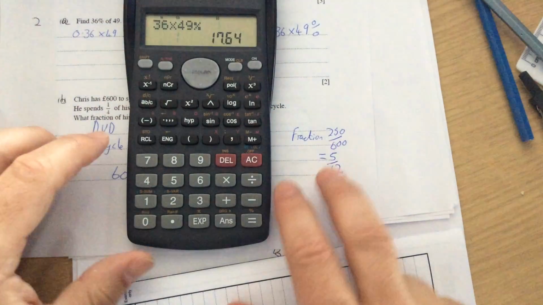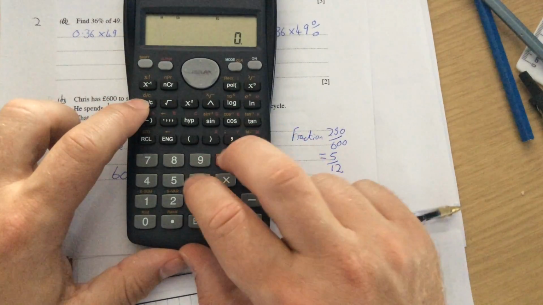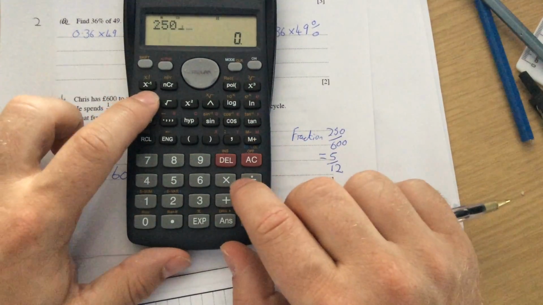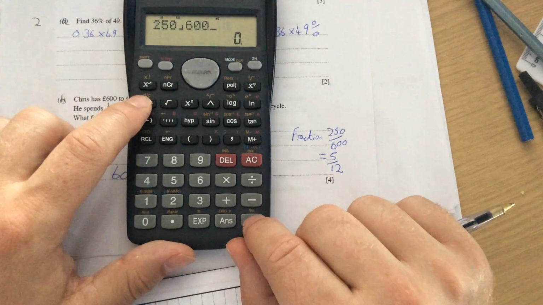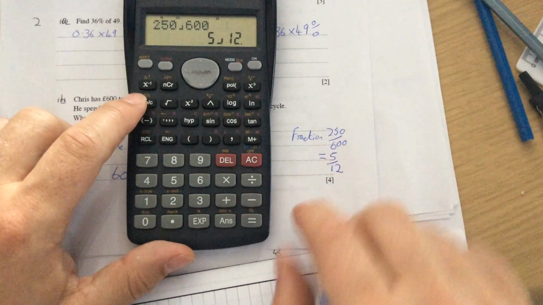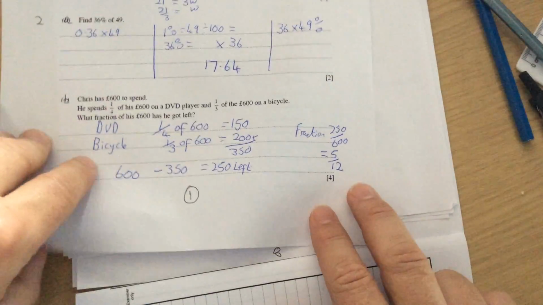Because it's a calculator paper, you can use the fraction button on your calculator. So you write it as 250 over 600. So over is ABC on the fraction. Press equals, and it comes up as 5 over 12.